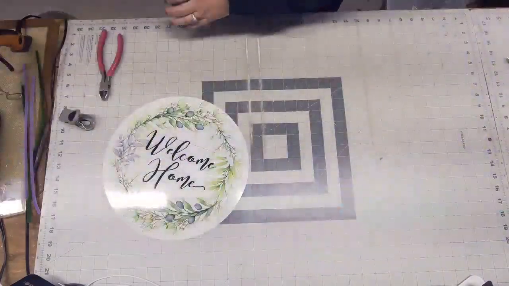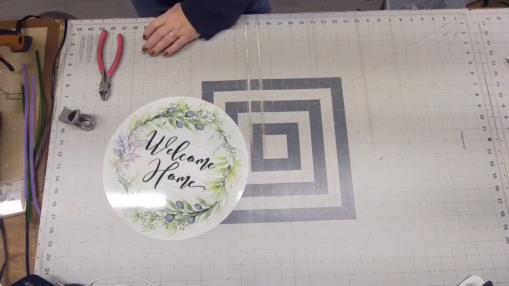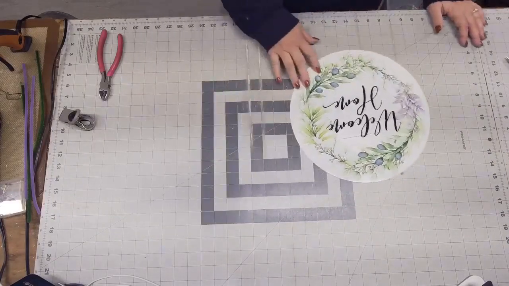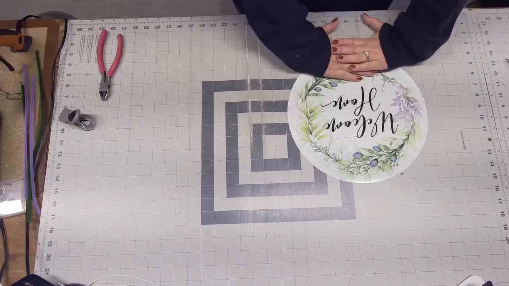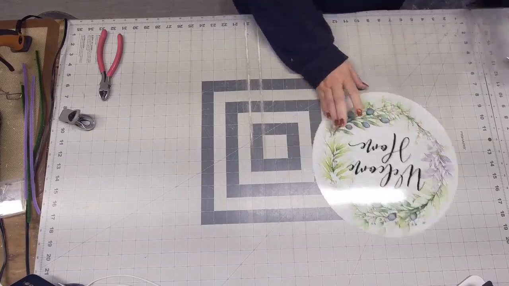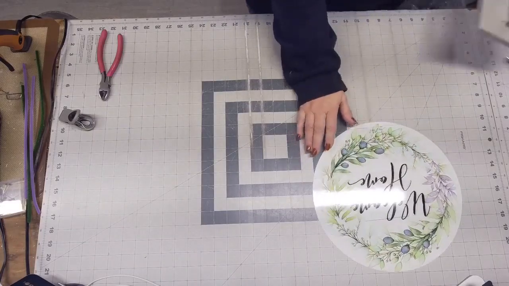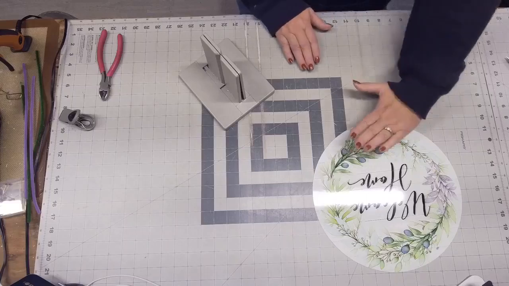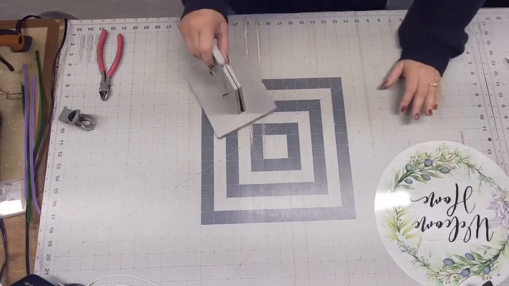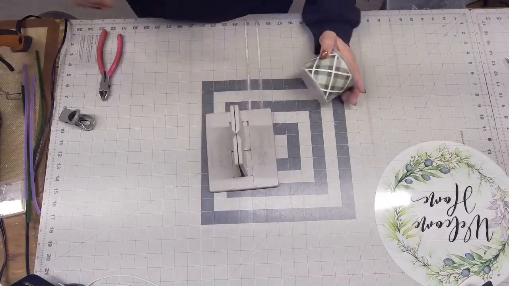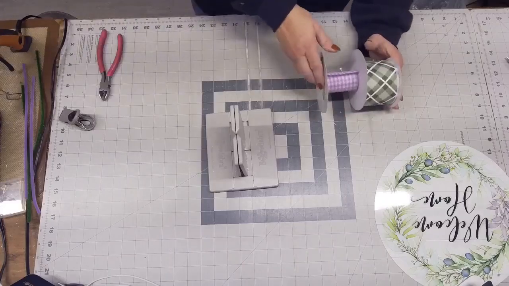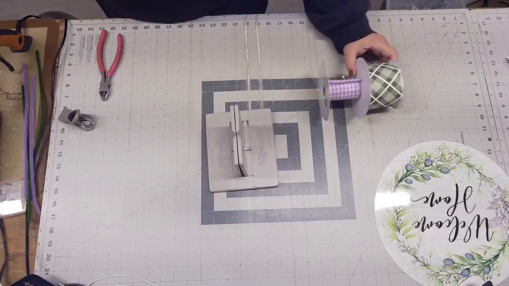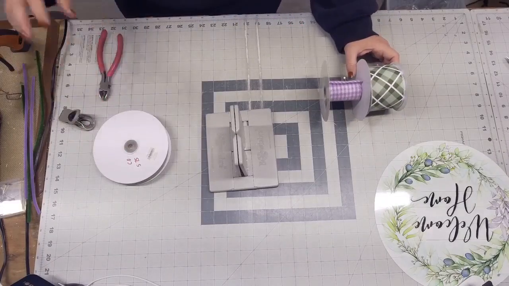Okay, so let's do a bow really quick. And our bow is going to sit at the bottom, I think. I think that's what I would like. Bow at the bottom, because Welcome Home is right in the center. So yes, I'm going to put it at the bottom. So let's pull out all those colors. And we're actually going to make this a 7-ribbon bow.